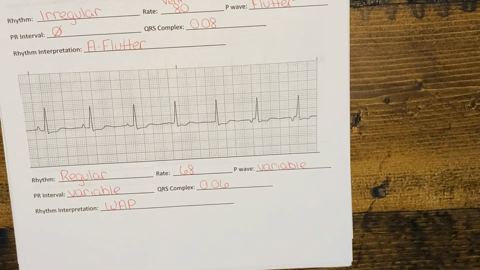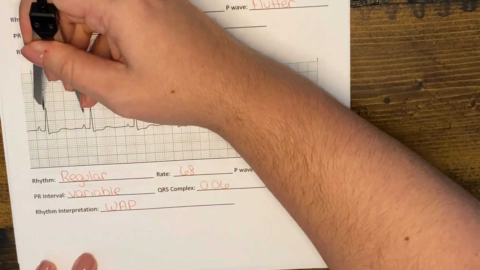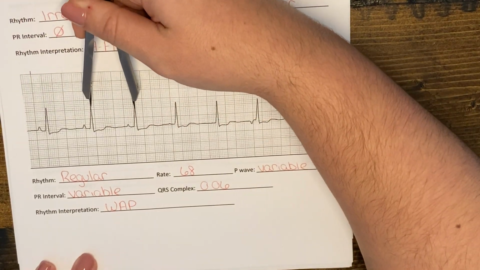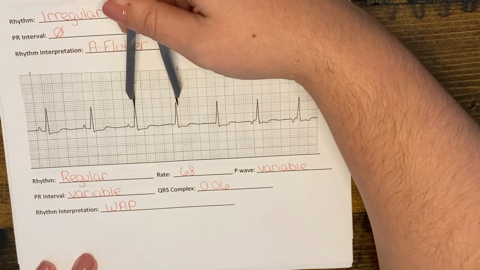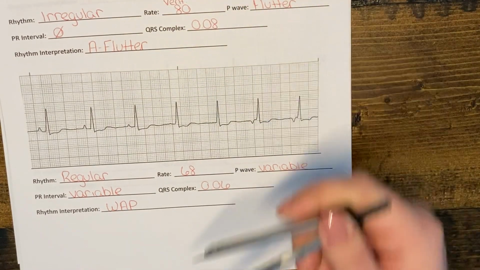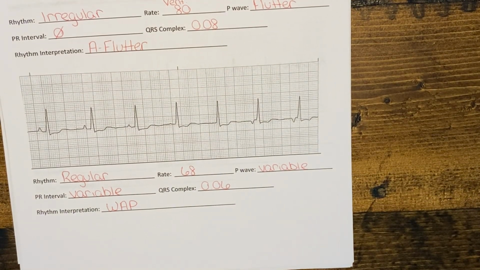So this one down here. If we want to look at this in terms of regular versus irregular, we can say that it's pretty regular. Again, here it's just off by a box, still just off by a box. So this is a relatively regular rhythm. And we can say that the heart rate is 68.